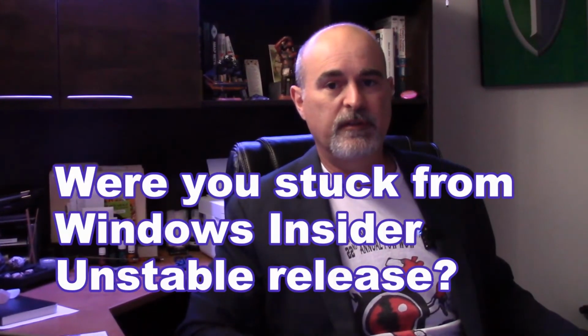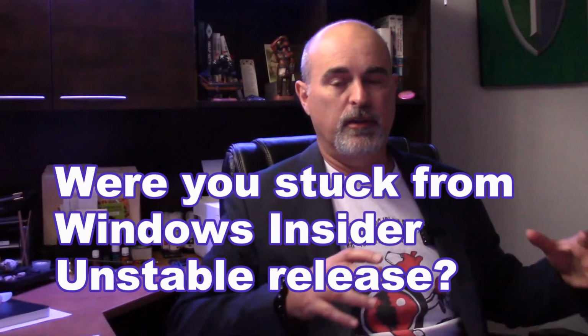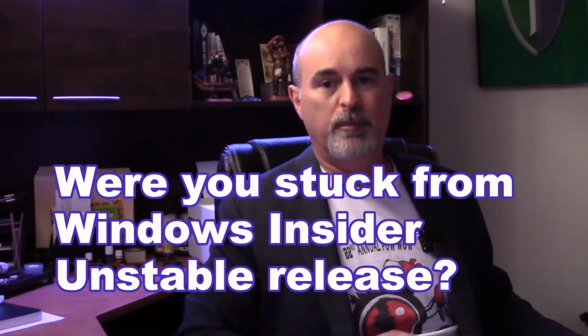Update 22H2. Now you might be stuck from doing the Windows Insider program and you updated to Windows 11 on the previous major update and you were not able to roll back to the last one, maybe not even going back to Windows 10, and your only option would have been to do a fresh install of Windows 10 or 11 to go back to the last stable version.